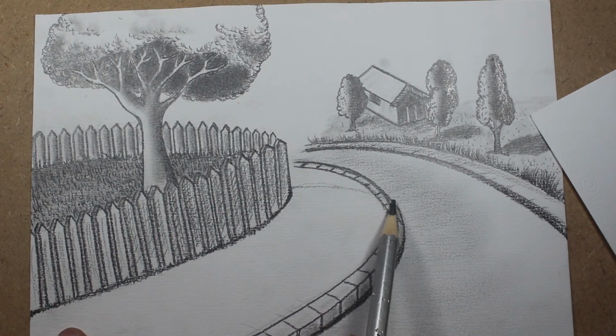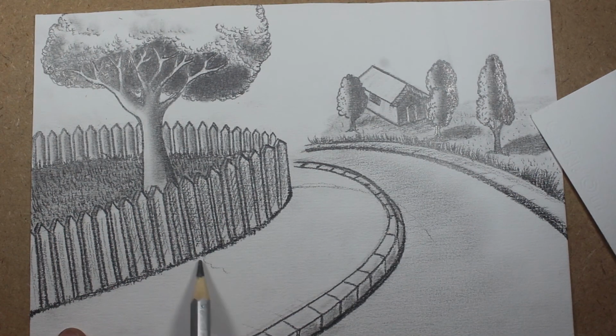So it's almost done. Finally, I'm drawing the big shadow of the tree over the pathway. Same as usual, darkening and then shading.